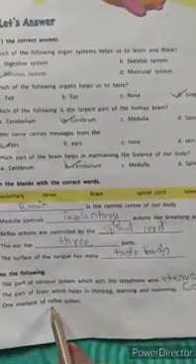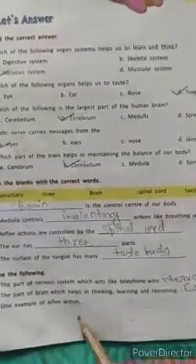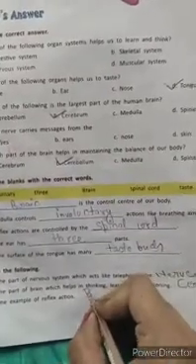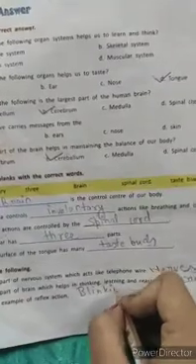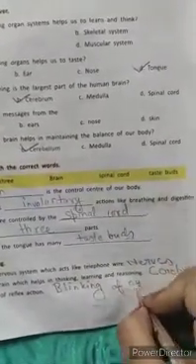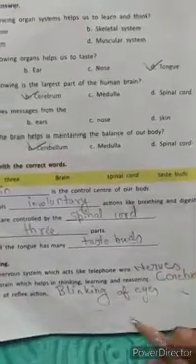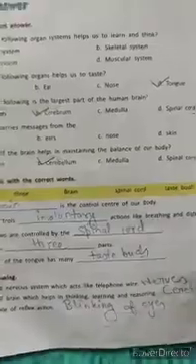One example of reflex action. You can write anyone. I am writing over here blinking of eyes. Whenever anything comes in front of our eyes, what happens? Our eyes start blinking. So, blinking of eyes.